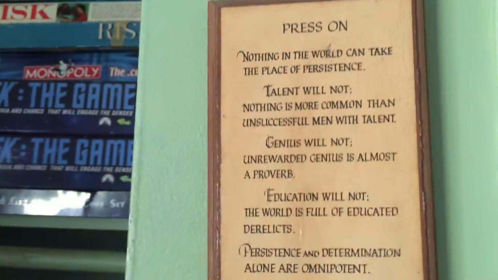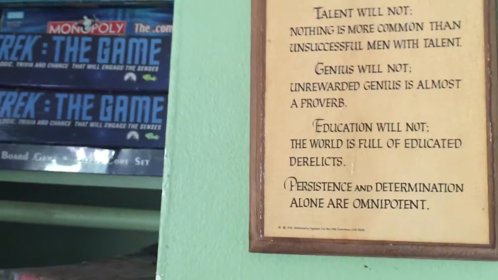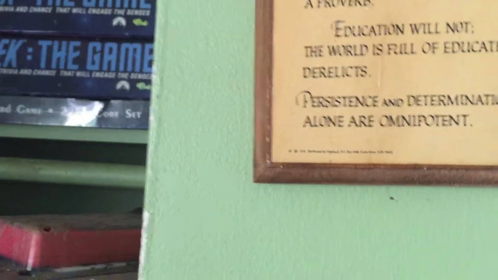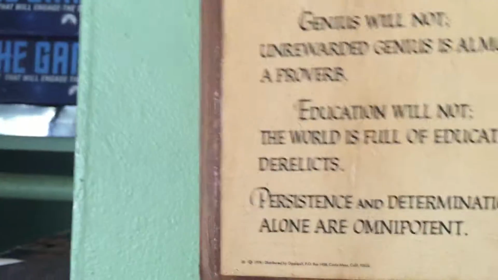That's what they had to say. Nothing in the world can take the place of persistence. Talent will not. Nothing more. Yeah, okay. As you can see, it's a good motto, but obviously not practiced in this particular facility.